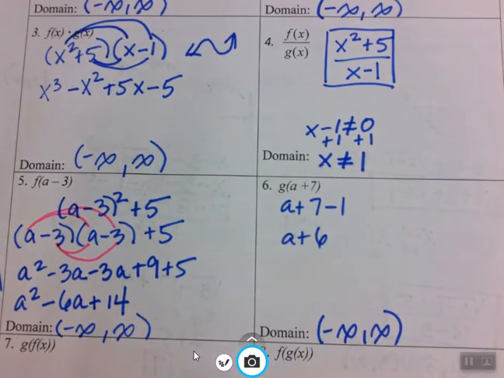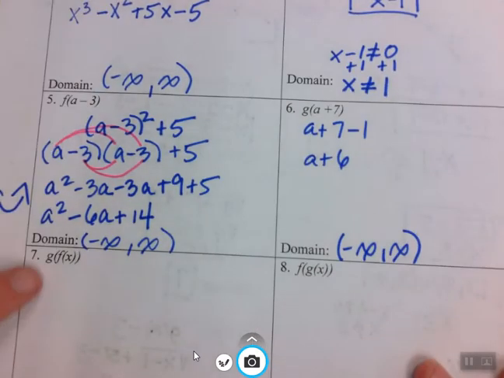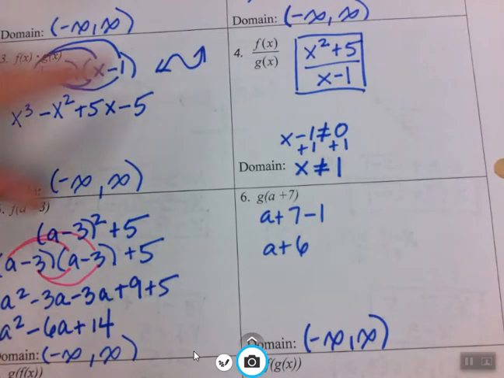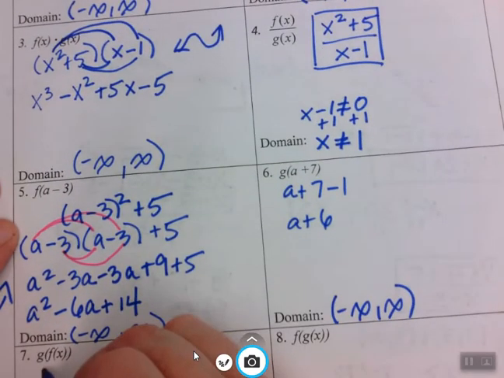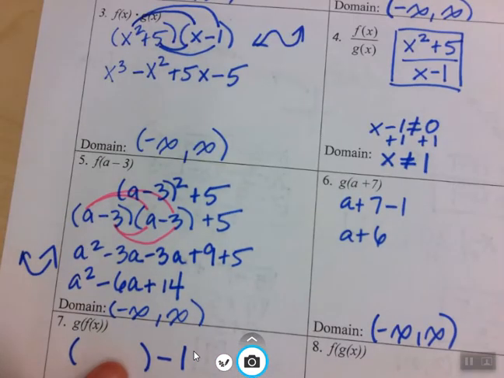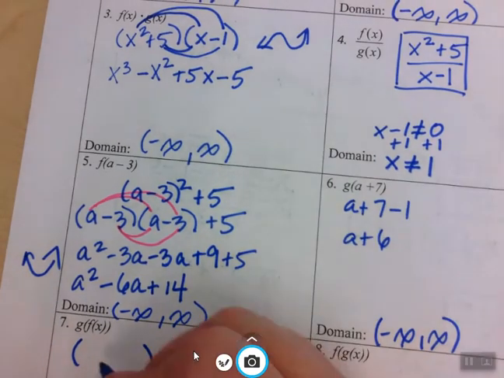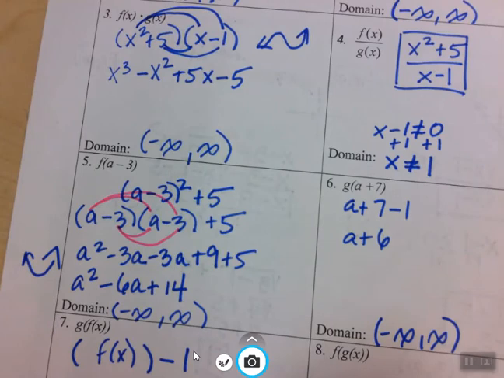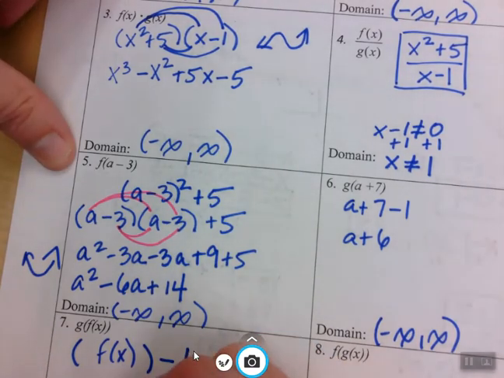And we'll do 1 on the bottom, and then we're going to grade ourselves for the day. So on the bottom, I'm doing g of f of x. So that means I have to take function g, which is x minus 1. And instead of the x, I'm going to put something in there. So x minus 1, except I take the x out and I put in the f of x. f of x is x squared plus 5. And then subtract the 1.